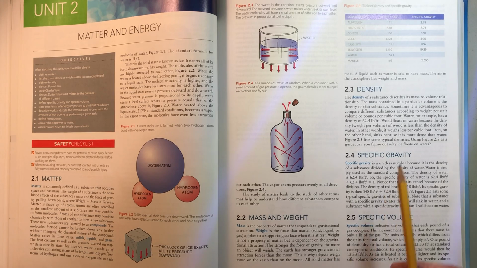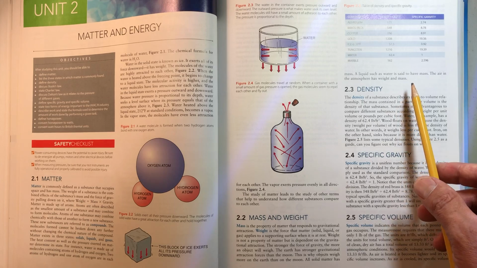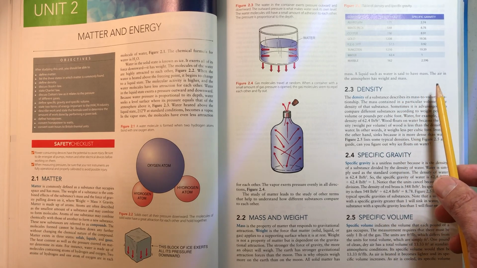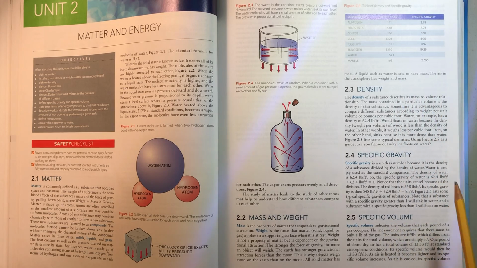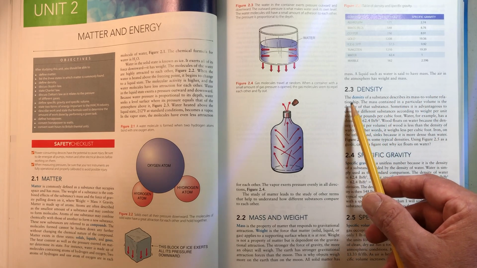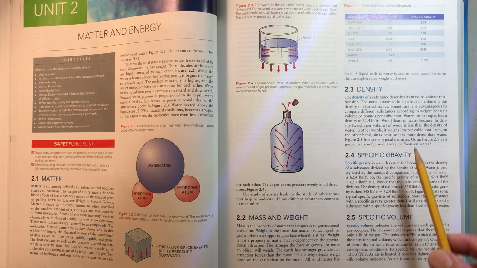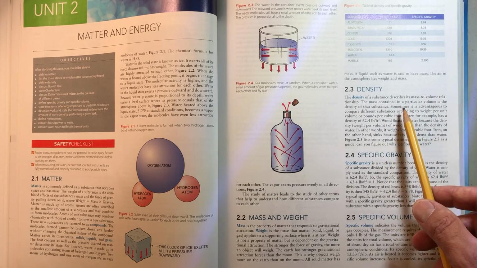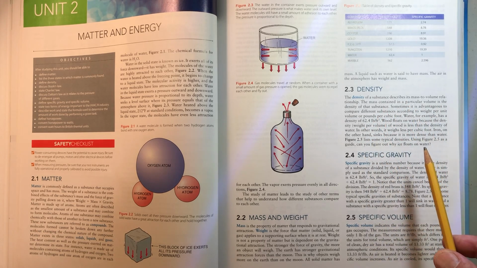All solid matter has mass. A liquid, such as water, is said to have mass. The air in the atmosphere has weight and mass. 2.3 Density. The density of a substance describes its mass to volume relationship. The mass contained in a particular volume is the density of that substance.